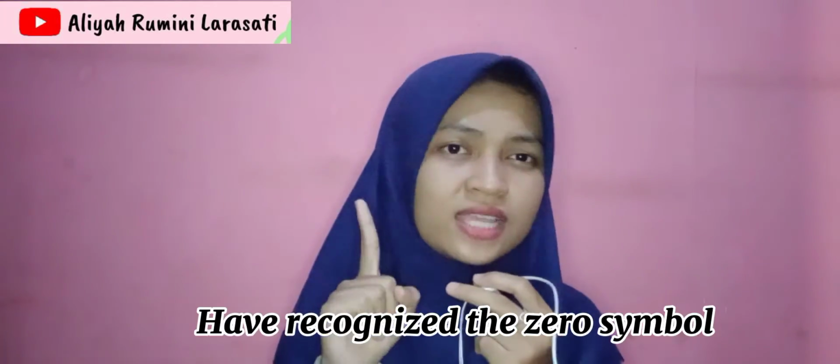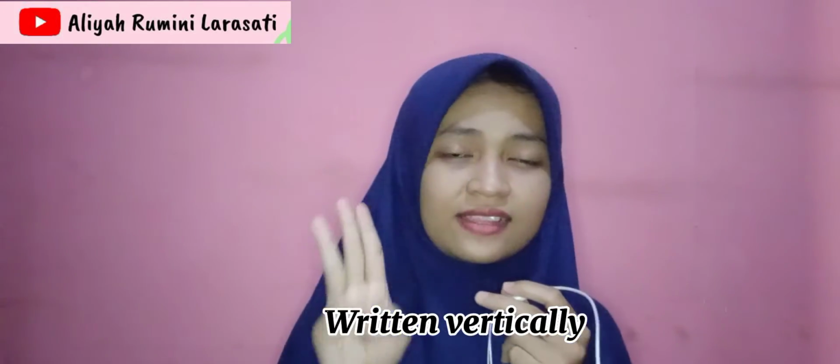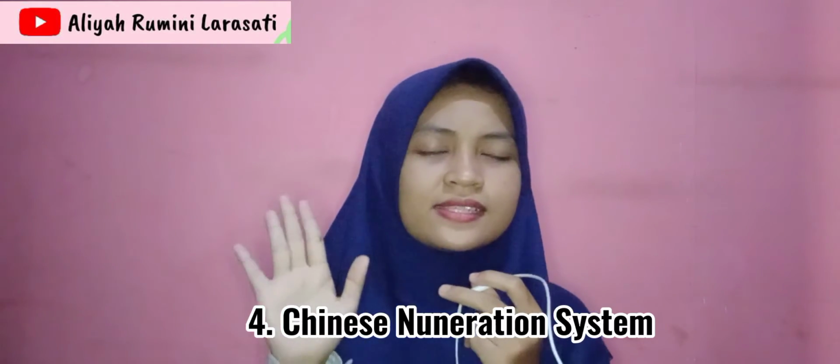The Maya numerical system has writing rules. Number 1. Have recognizing the zero symbol. Number 2. Use base 20. Number 3. Written vertically. The fifth one, China's numerical system, around 200 BC.